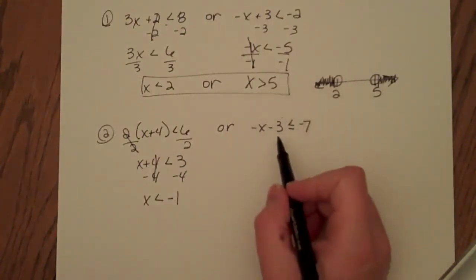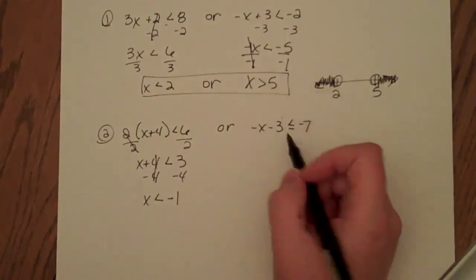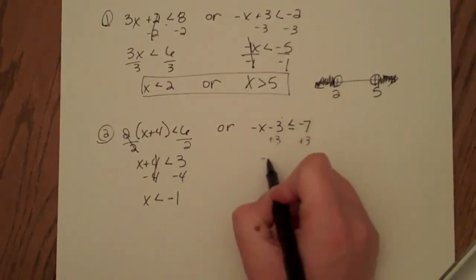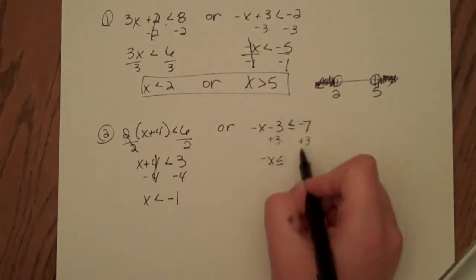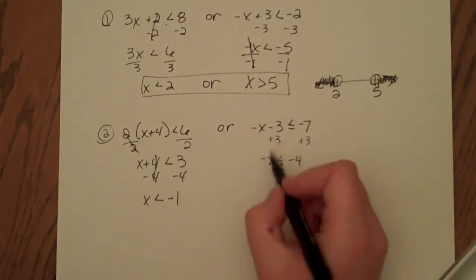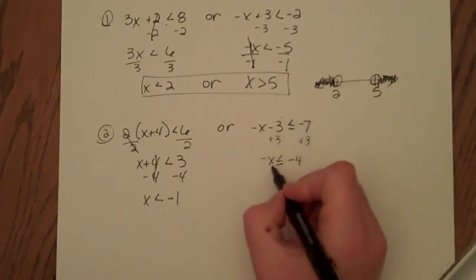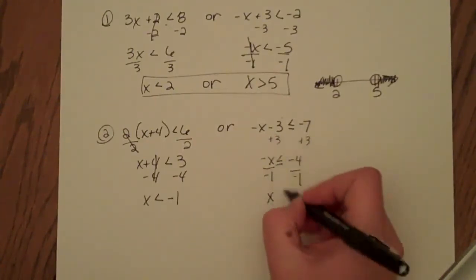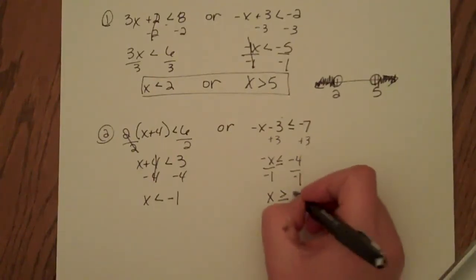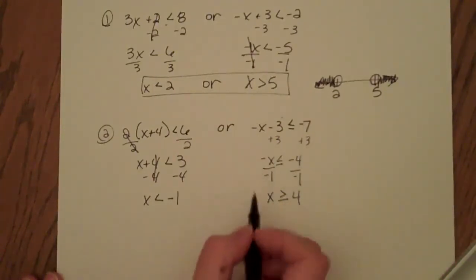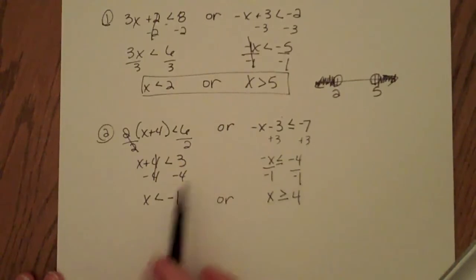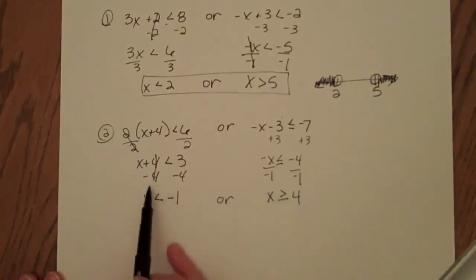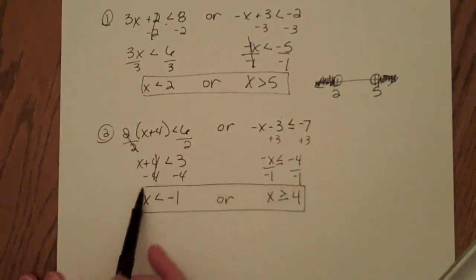Next we want to look at the second one. In this case we want to add 3 to both sides first, which gives us negative x is less than or equal to negative 4. Again, we've got a negative x, we want a positive x. We have to divide by negative 1, which gives us x, flip our sign, greater than or equal to positive 4. So our answer here, our solution, is x is less than negative 1 or x is greater than or equal to 4. So that would be our solution.